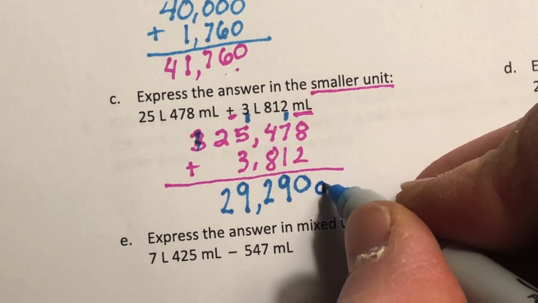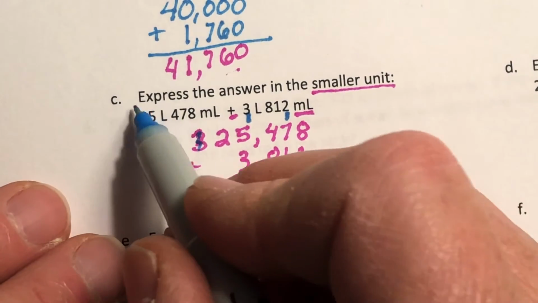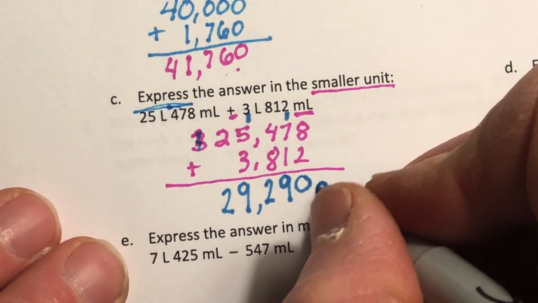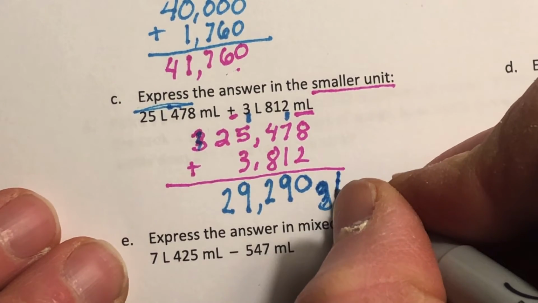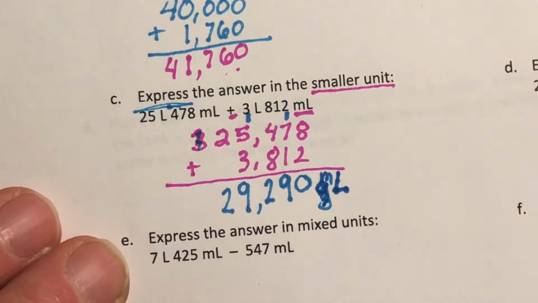29,290 grams. And I can just leave it like that because it wants me to express my answer, which means show in the smaller unit, which is not grams, liters. No, milliliters. You can tell it's late here, huh?